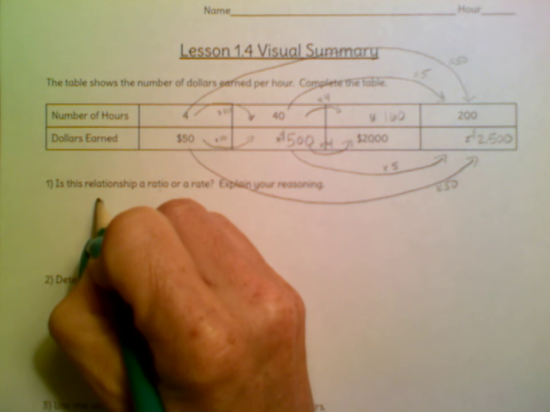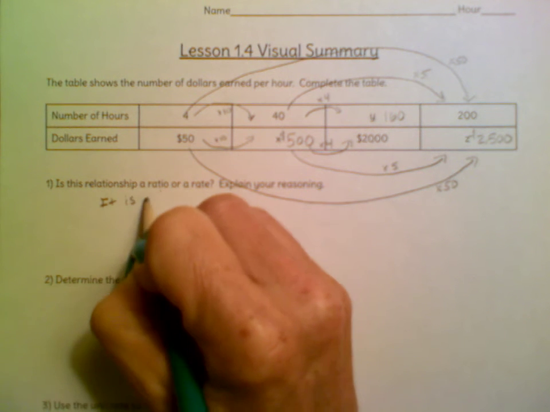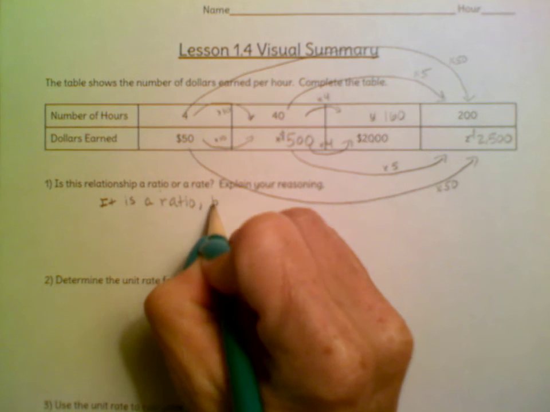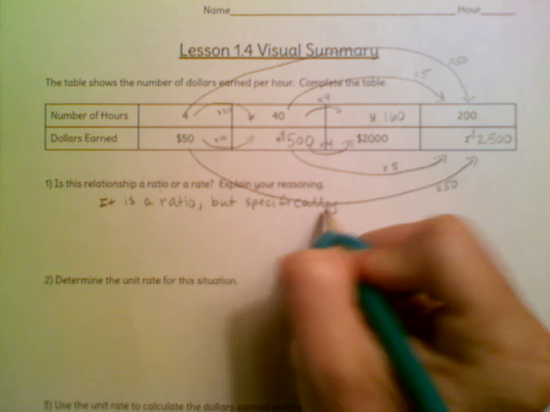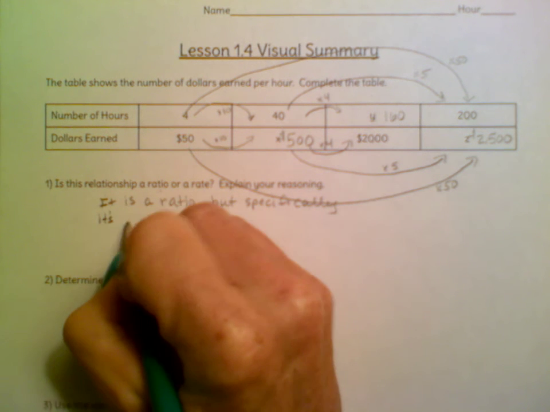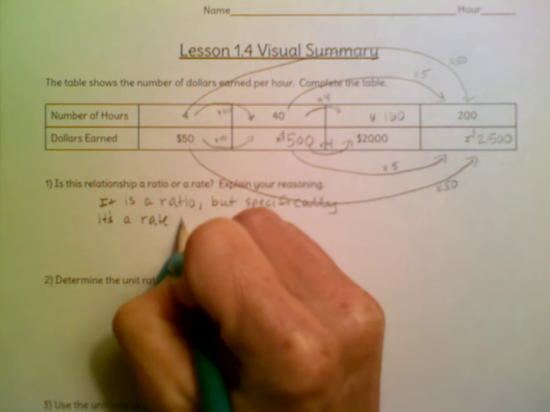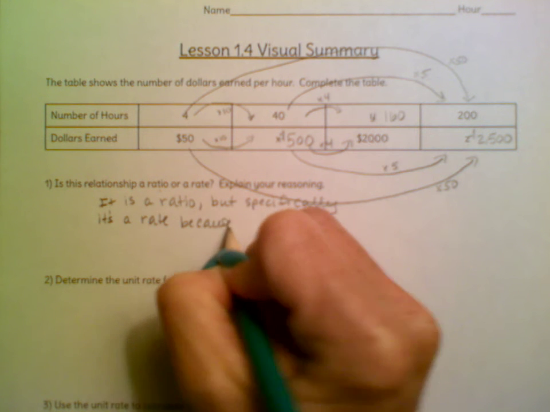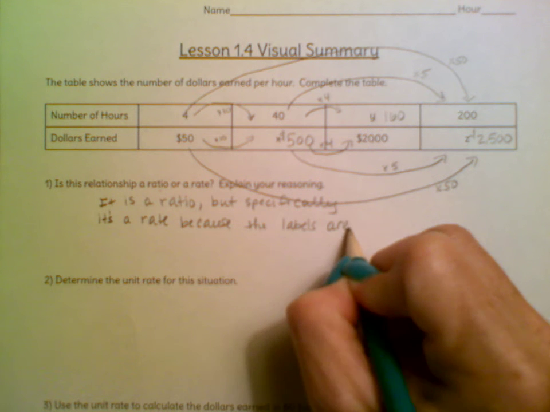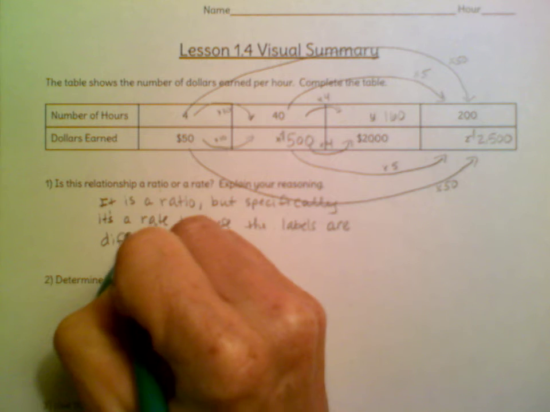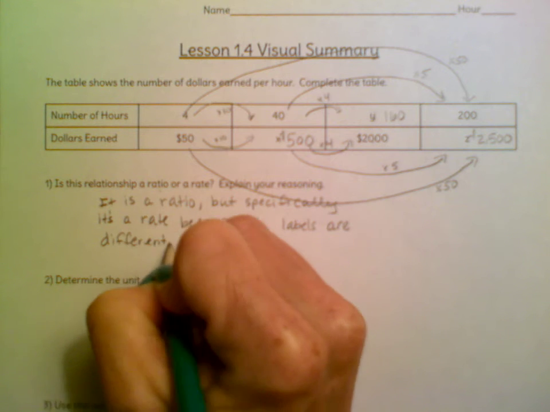So it is a ratio, but specifically, it's a rate because the labels are different. It's not part to part, it's not part to whole.